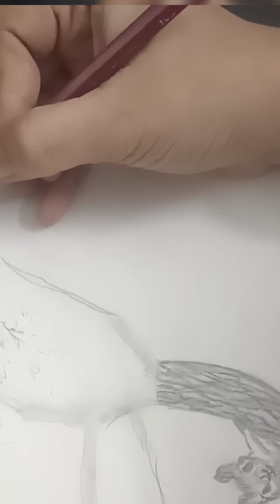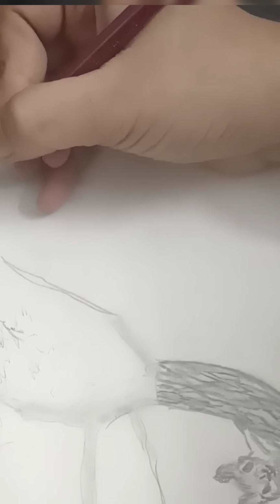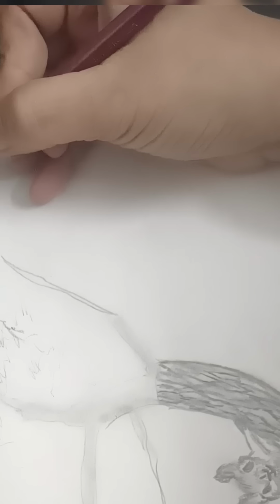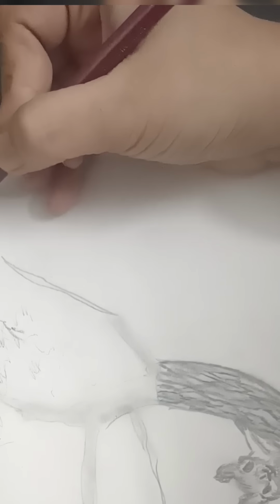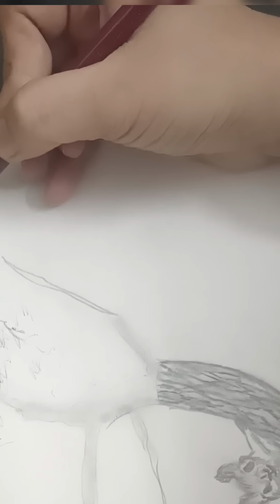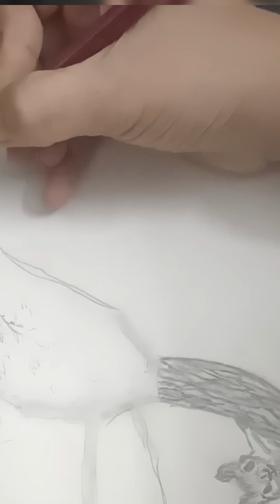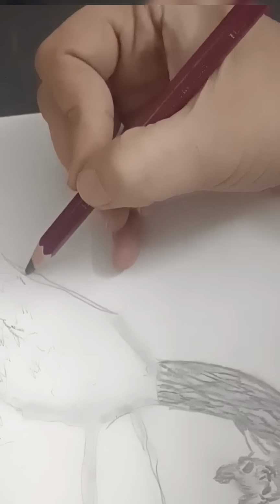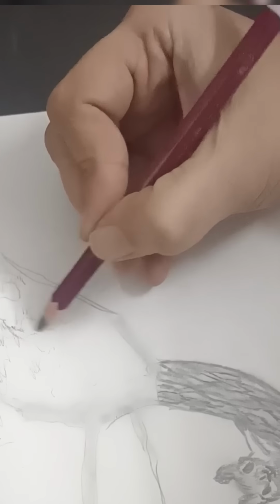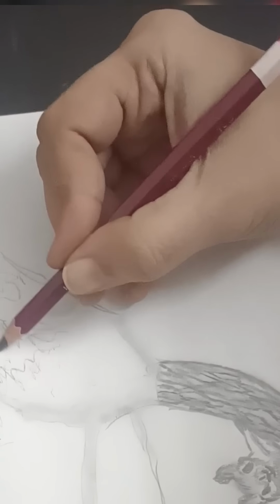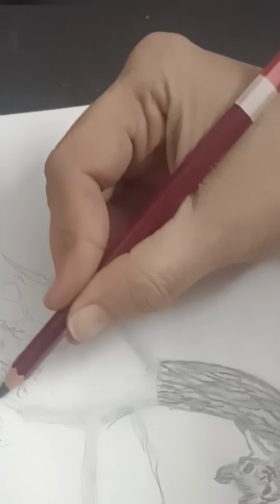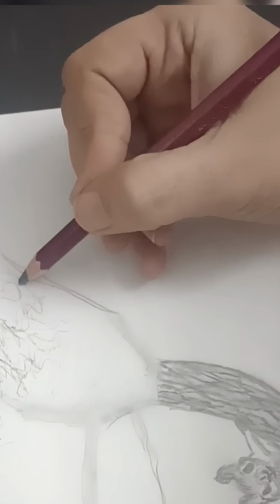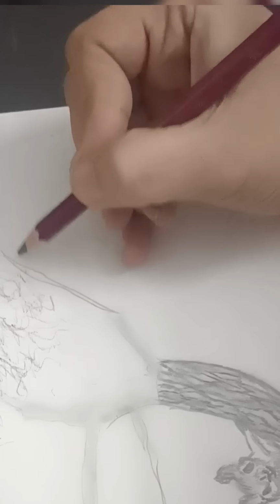That is how we draw. Where we are going to draw little leaves, we'll make it darker with a little pressure on the pencil; otherwise it has to be drawn very light and in an easy manner.